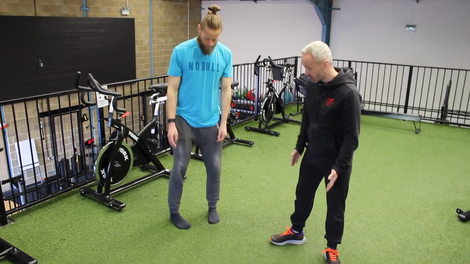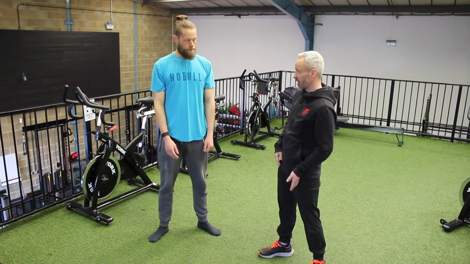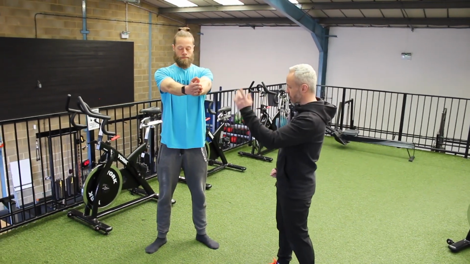Going feet turned out, in theory that's going to free things up a little bit. It's going to bring those adductors into play, and it's the groin that may be preventing rotation. Go again then, so we've got feet turned out, we go left and right.